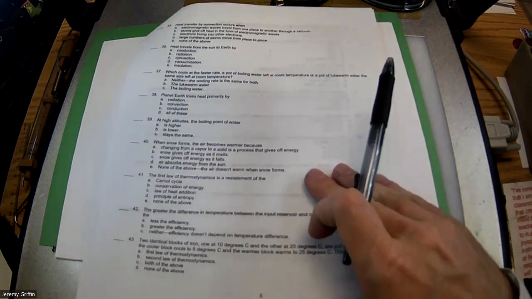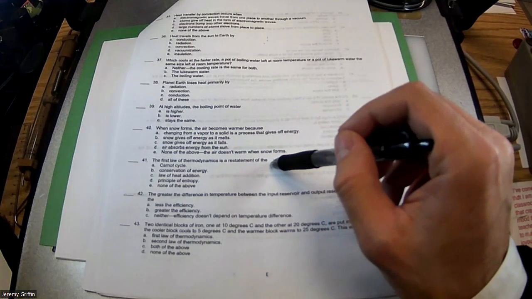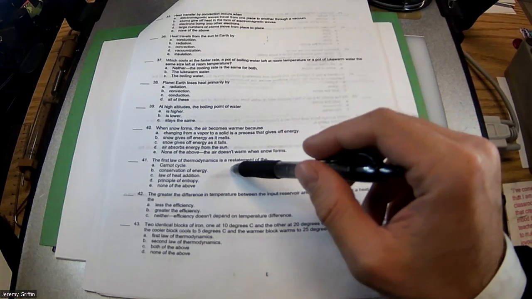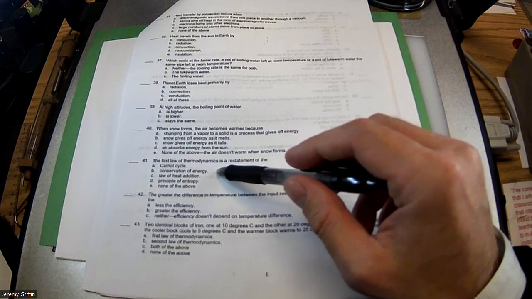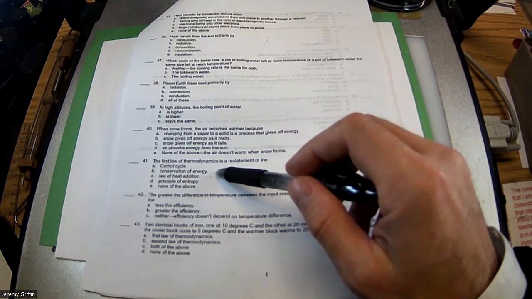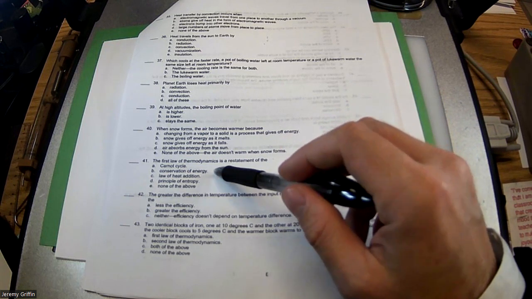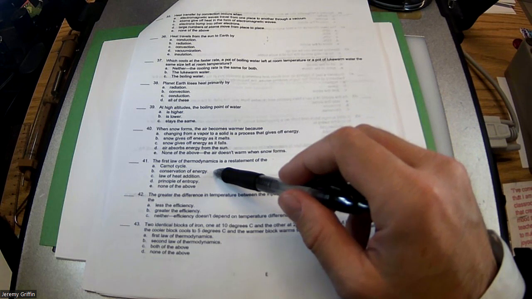The first law of thermodynamics is a restatement of the conservation of energy, right? Energy is neither created nor destroyed. You know, it can take different forms. It can move into different systems or different objects, but the number of joules hanging around is always the same number of joules, right? First law of thermo.